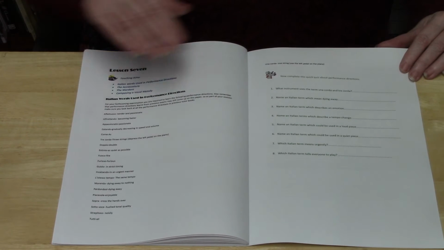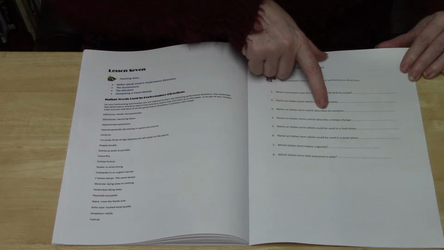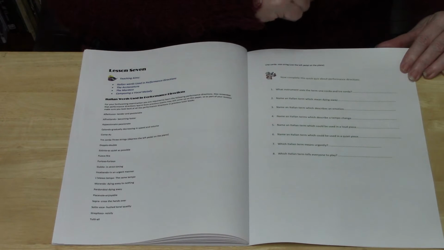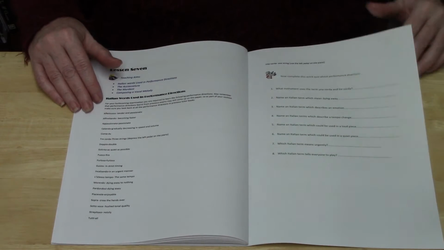As an example, I'll just give one of them. It says, name an Italian term which describes an emotion. And here's another one. Which Italian term means urgently?